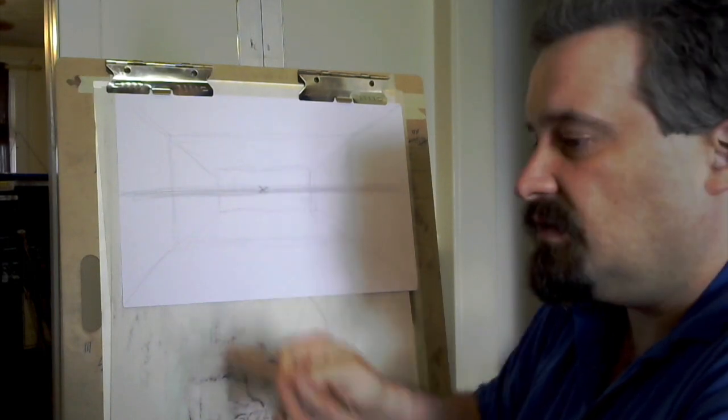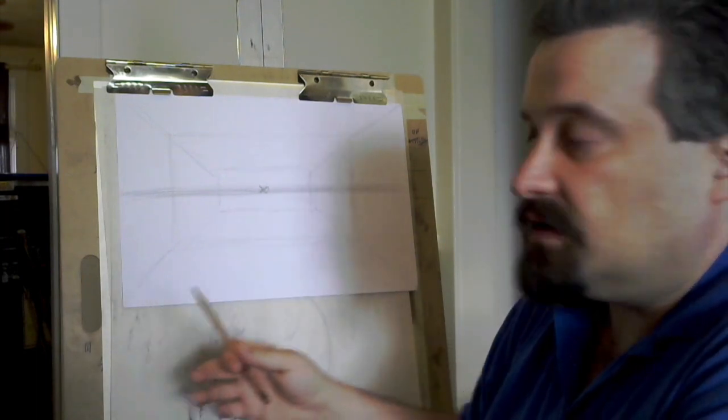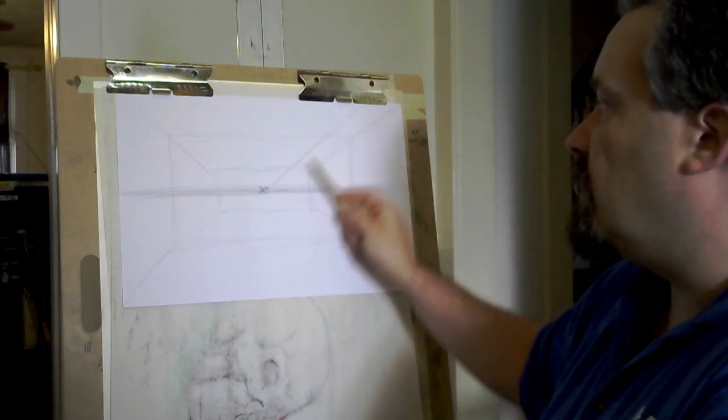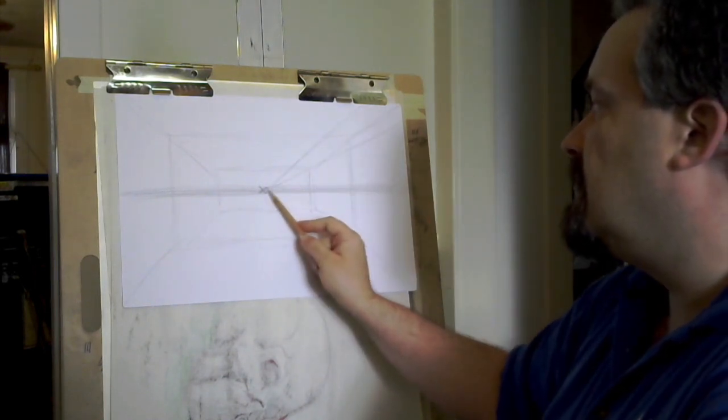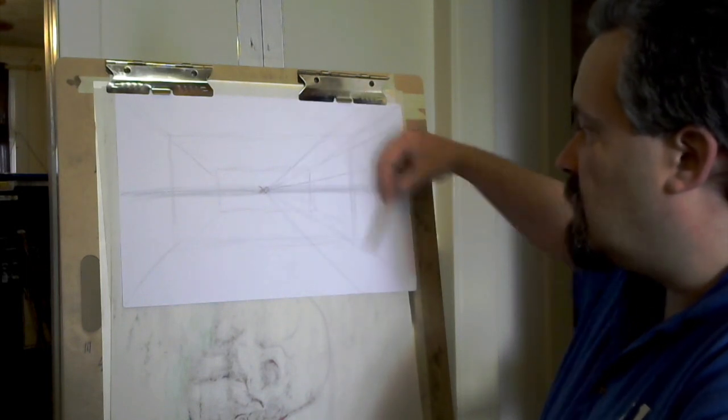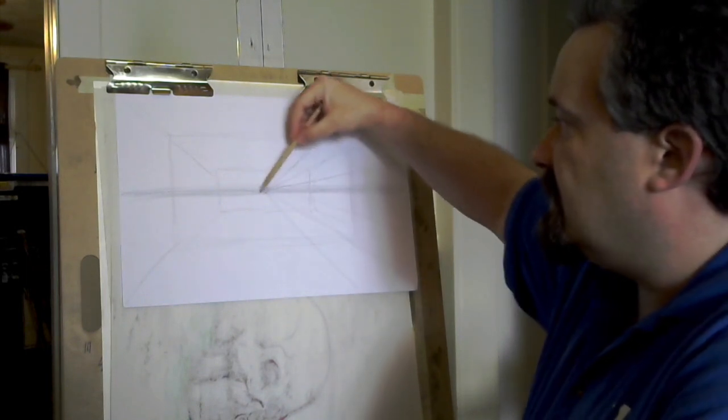I'll put an X there so you can see that that's where I'm going to eventually bring everything to bear. I'm going to put everything going in that direction. What I could do is just draw radiant lines from that vanishing point. This is just like you're creating a template. We're just sketching for the sake of sketching right now.